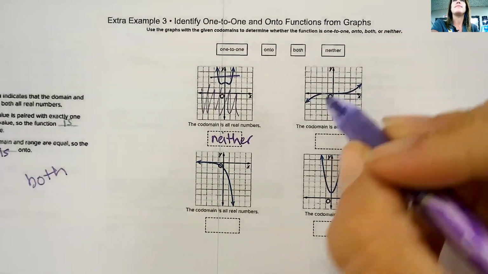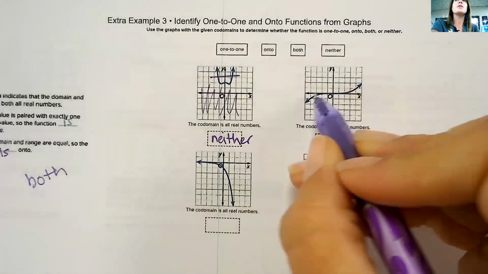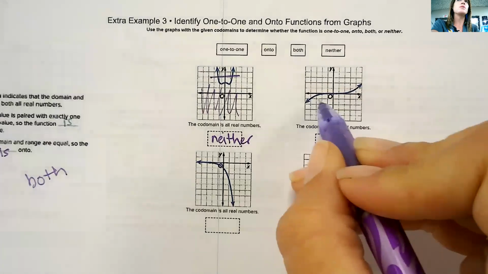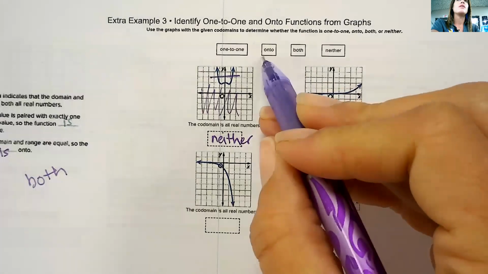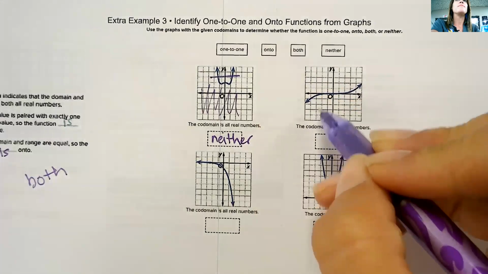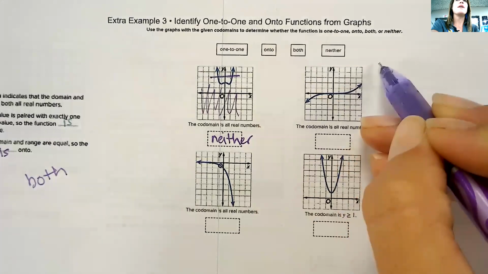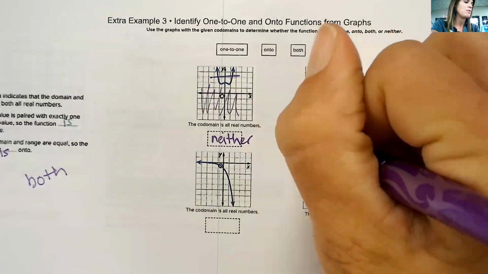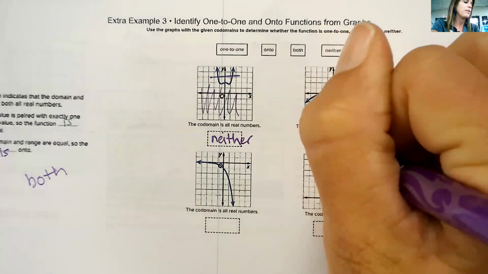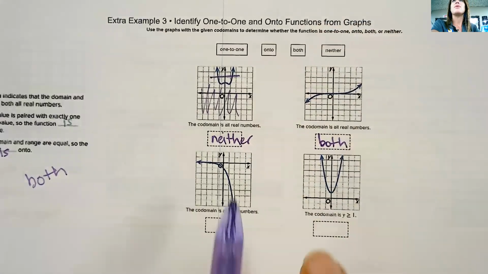The next one, 1 to 1, horizontal line test is good. You could slide a horizontal line up and down this. It's only going to cross at one point at a time. Onto, it goes all the way down. It goes all the way up. That's all real numbers. Says codomain is all real numbers. So this one would be both. Did we get it? Let's keep going.